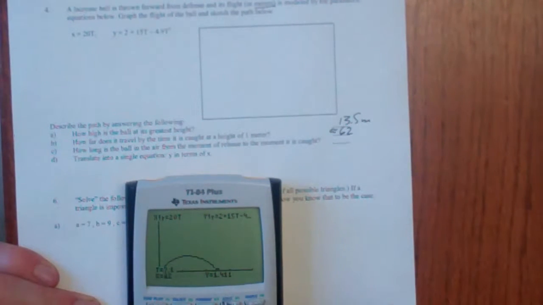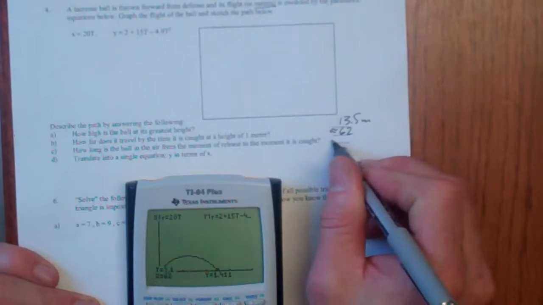How long is the ball in the air from the moment it's released to the moment it is caught? The time there is 3.1 seconds.